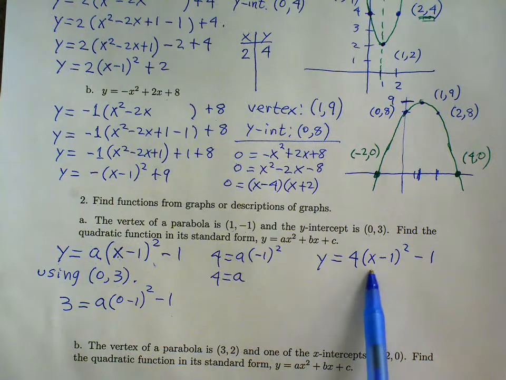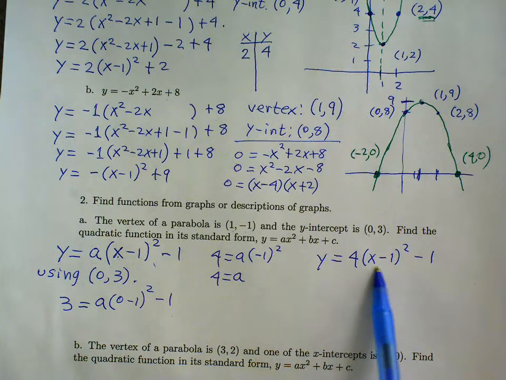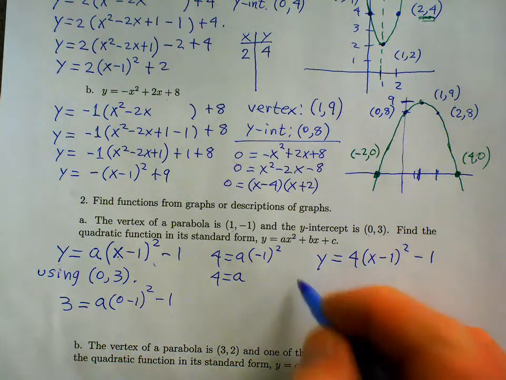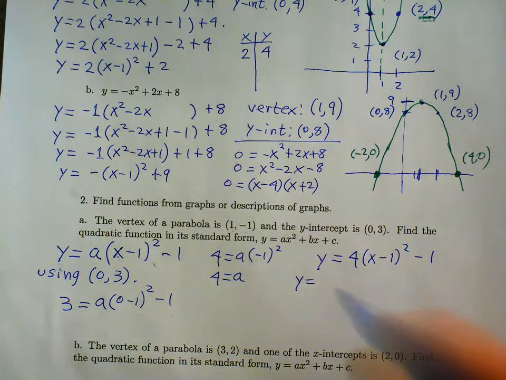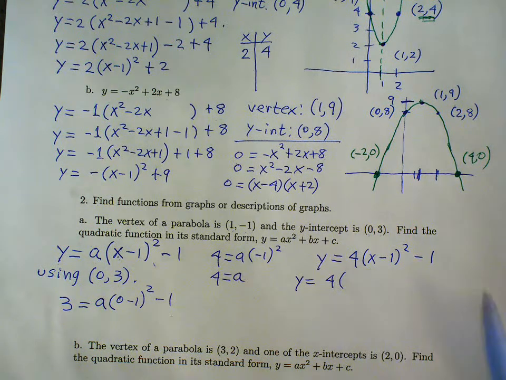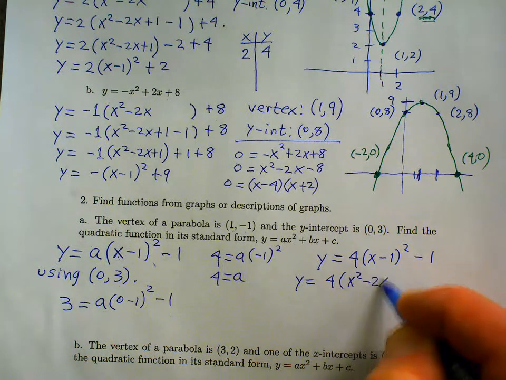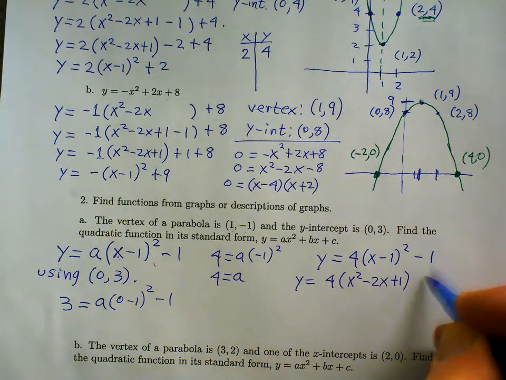And to get it into the standard form, y equals ax squared plus bx plus c, we just square the binomial and do the arithmetic. So we get y equals 4 times, and then when we square x minus 1, that's x minus 1 times x minus 1, we get x squared minus 2x plus 1, and then minus 1.